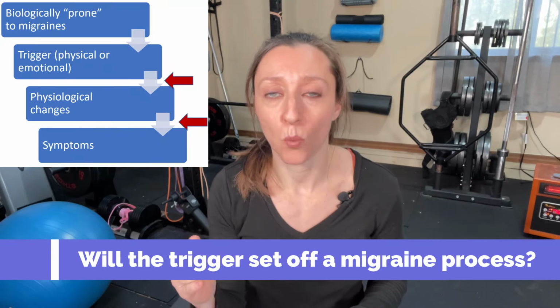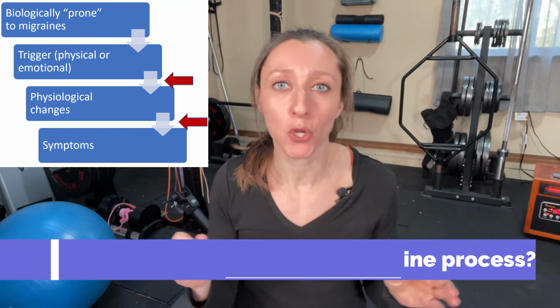of this process. The first part is whether the electrical chemical process gets started in the first place. In other words, you might have that biological or genetic inclination or hormone drop or whatever that might make you vulnerable to a migraine. There's a point there at which your nervous system plays a role in whether you get a migraine or not.